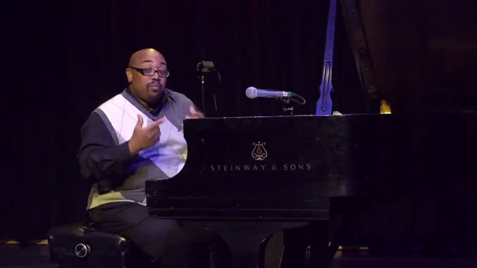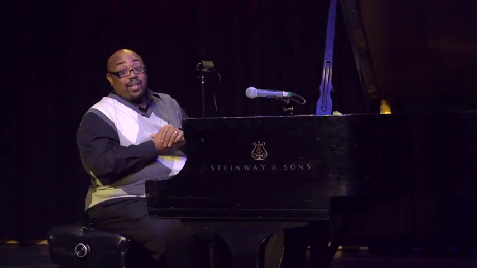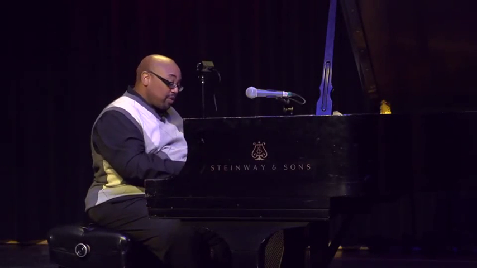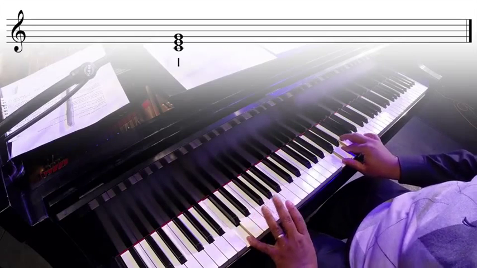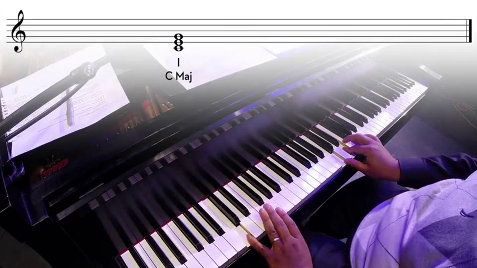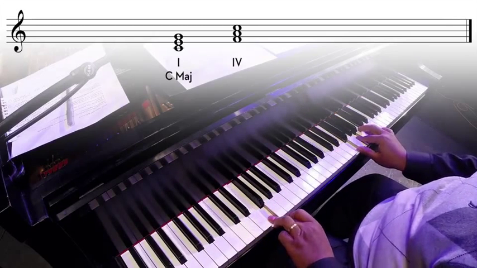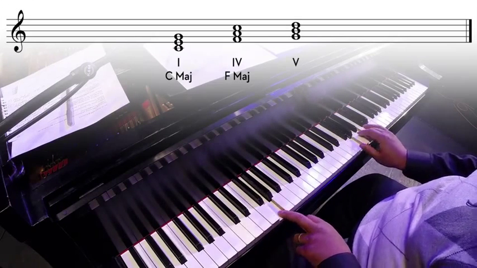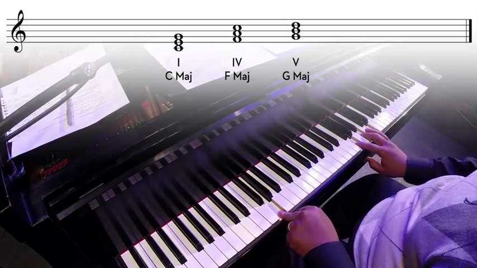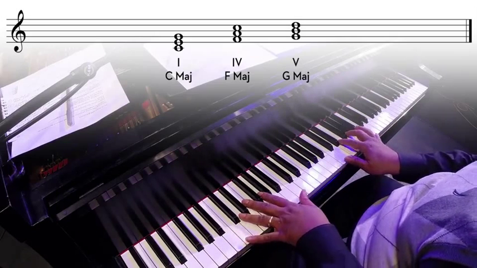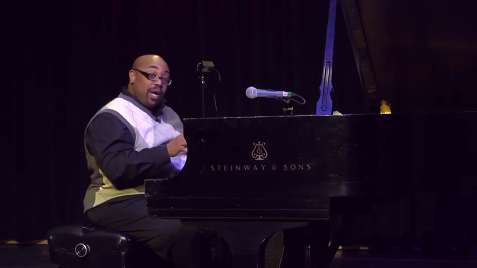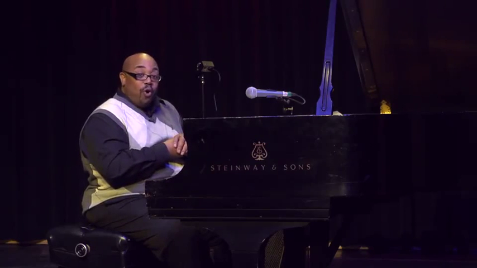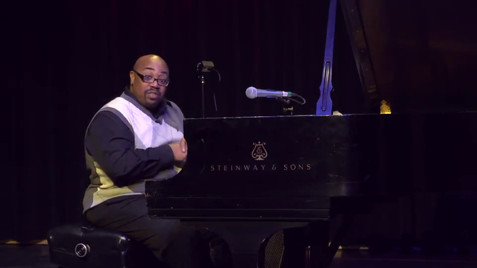So we've talked about the major triad and the minor triad. And if you remember, when we talked about the major triad, I constructed them starting on the 1 chord, in this case C major, the 4 chord, in this case F major, the 5 chord, G major, and then I went back to the 1 chord. The reason why I did that is because those 3 chords you hear all the time in songs.